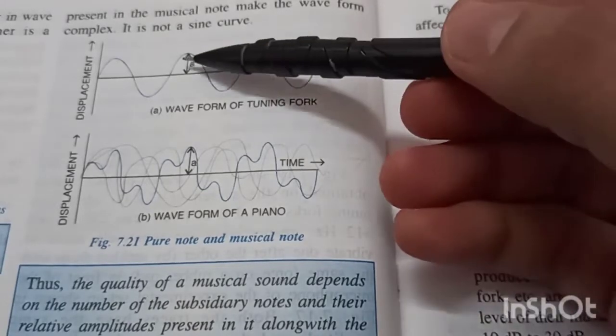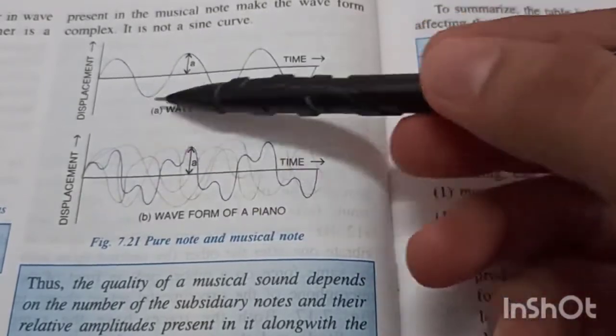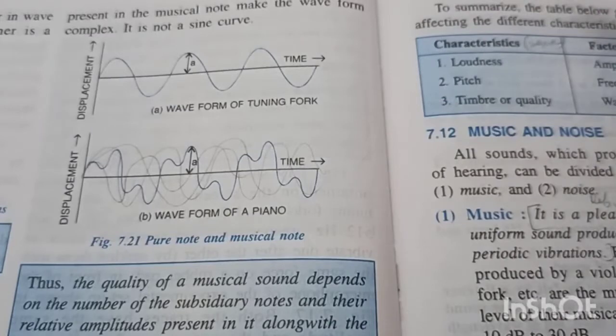And that is why even though the amplitude may be the same, that is the loudness is the same, and even the frequency is the same, the number of waves per second is the same, so pitch is the same, and yet we can distinguish between different musical instruments. We can distinguish between the voice of different people because each has a unique timbre, a unique wave form.